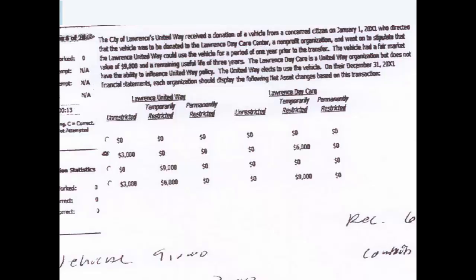The Lawrence Daycare Center is a United Way organization, but does not have the ability to influence United Way policy. In other words, this question is trying to tell you that United Way is not a captive foundation of the daycare center, right? They're independent. They can do what they want with that. And so what happens? The United Way elects to use the vehicle for the 1 year. So think about this.